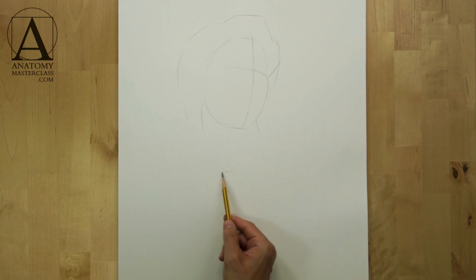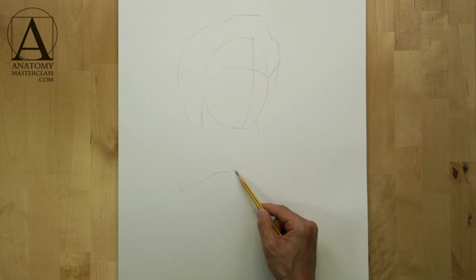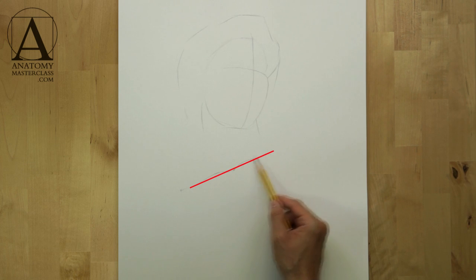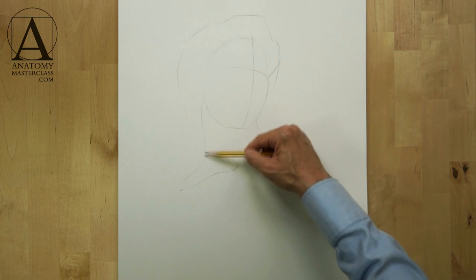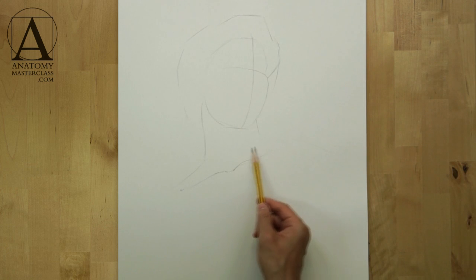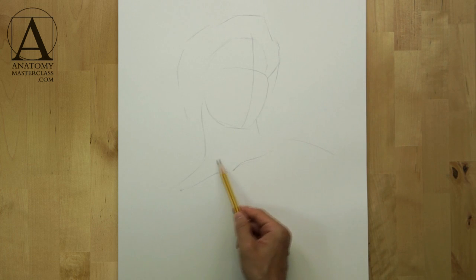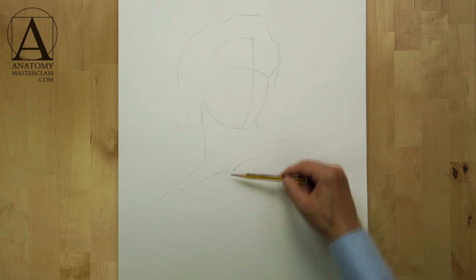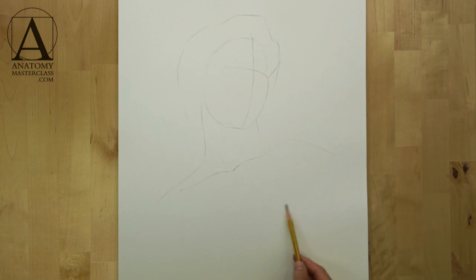David stands in the contrapposto pose. That is why he is one shoulder higher than the other. The collarbone repeats the tilt of the shoulders. The same tilt is also applied for the nipple line and the chest line.